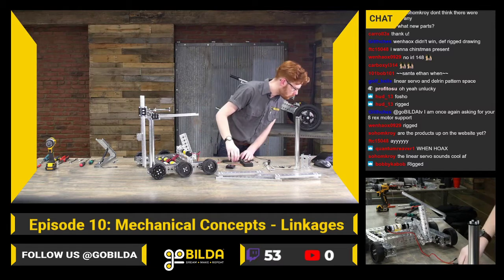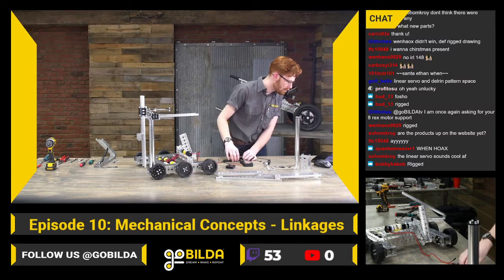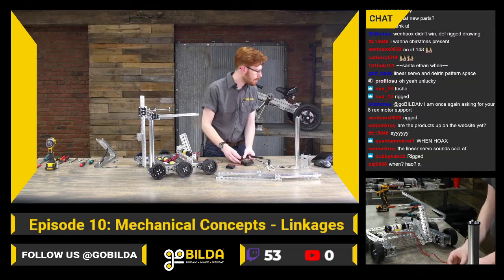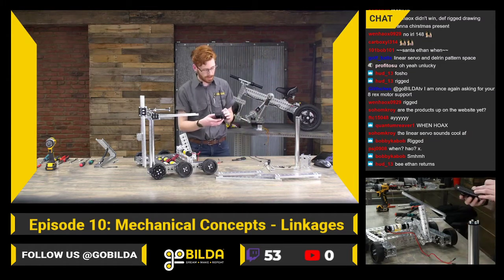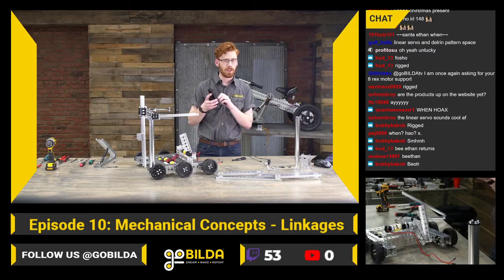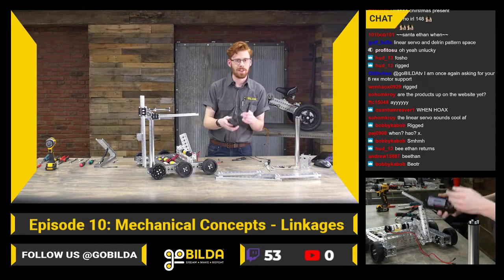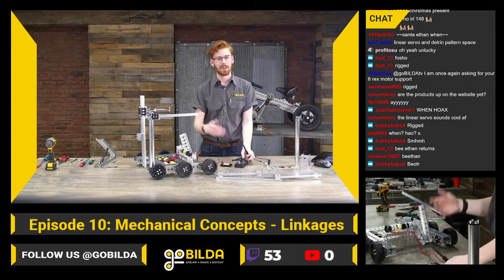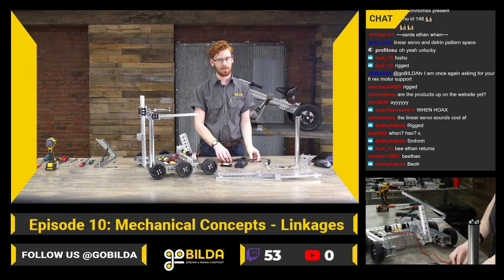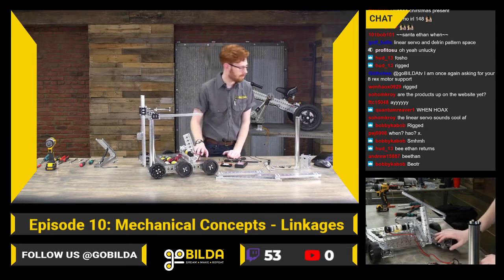Let's see here. Quantum Reaver 1, oh, excuse me. It says those linear servos sound really cool. I don't know if you mean they sound cool, like, I guess you really can't hear them, huh? Anyway, if you can hear them, I think they do sound pretty cool. They also seem like they're going to be really cool, and I'm excited to see them used on some FTC robots in the future.